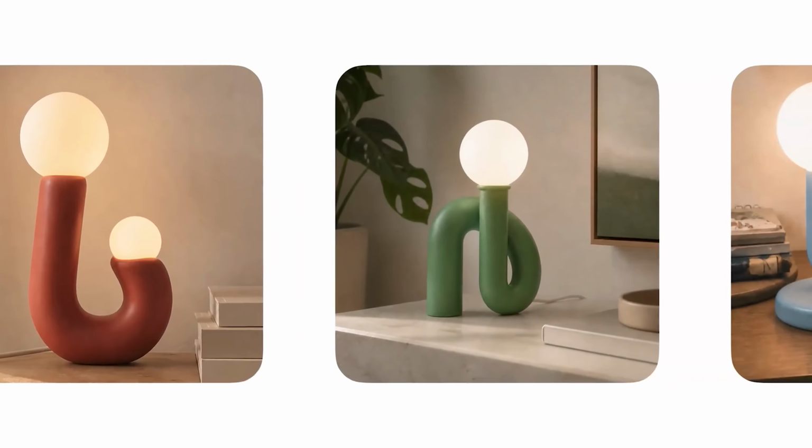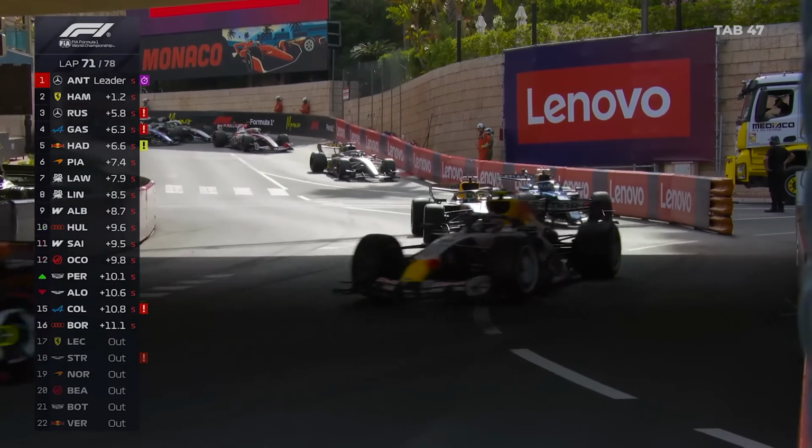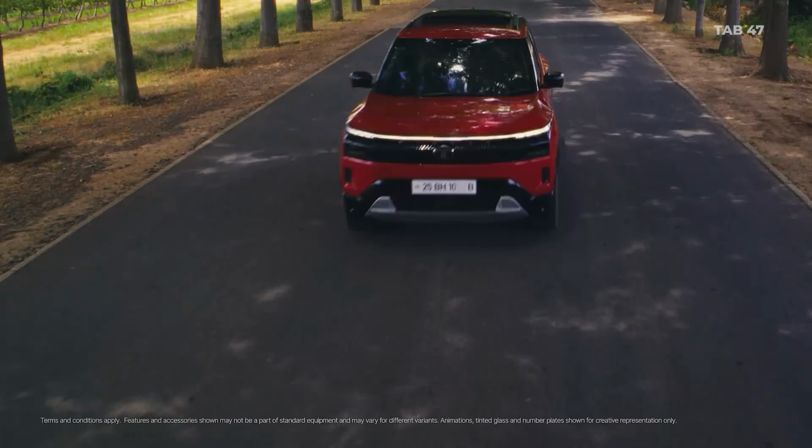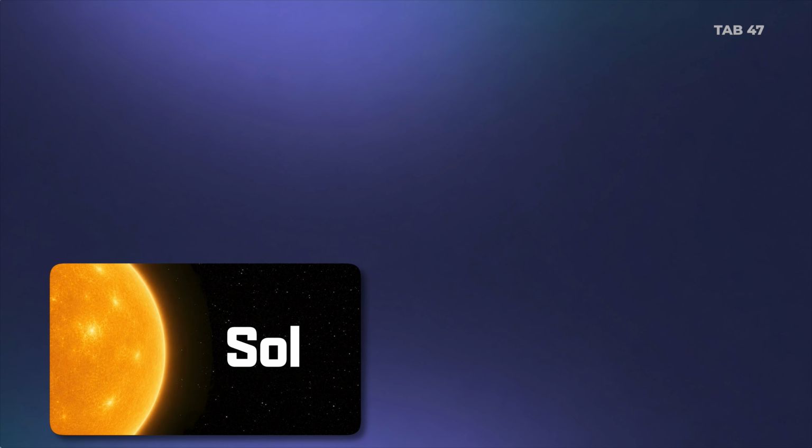OpenAI describes Terra as the balanced model. Think of it as the sweet spot between intelligence, speed, and cost. If Sol is the Formula One car, Terra is the luxury sedan. Still incredibly powerful but much more practical for everyday driving. Let's compare Sol and Terra.